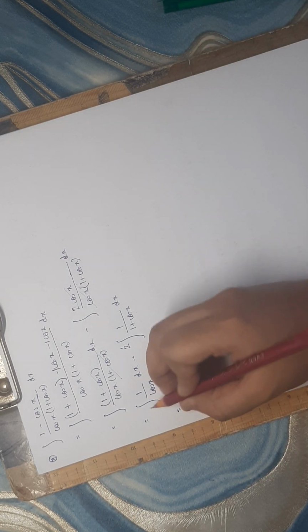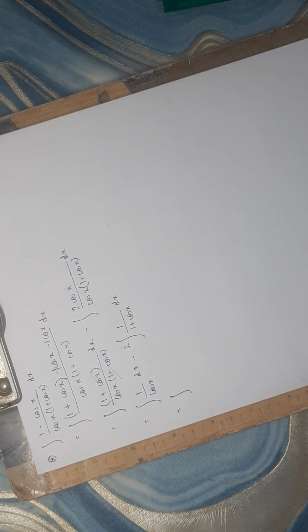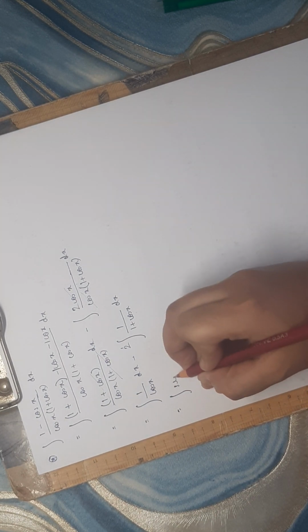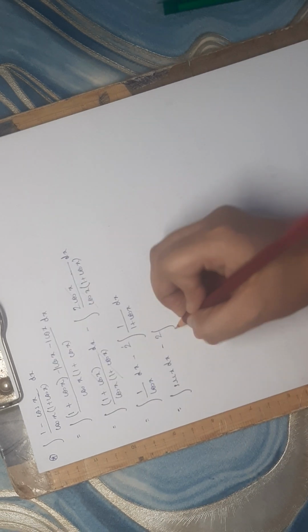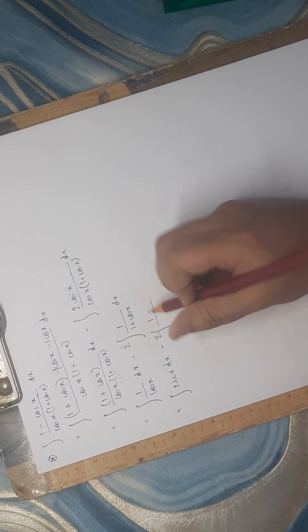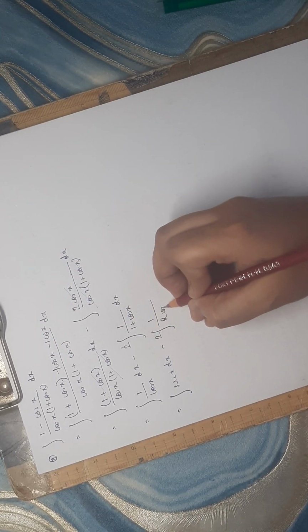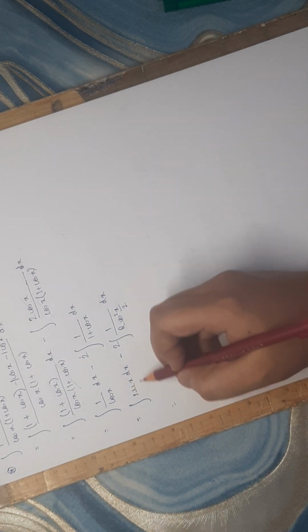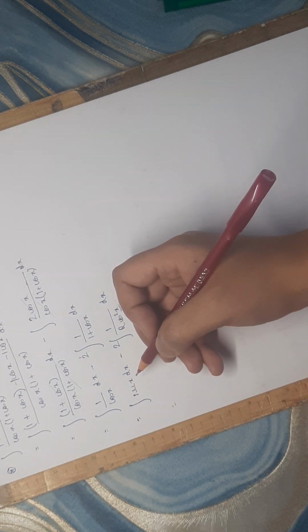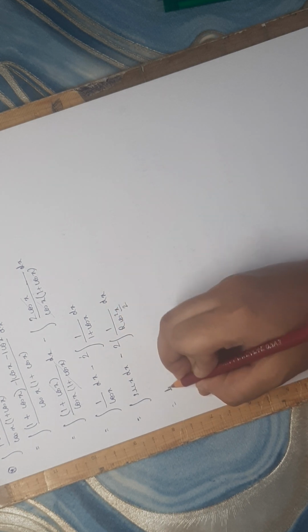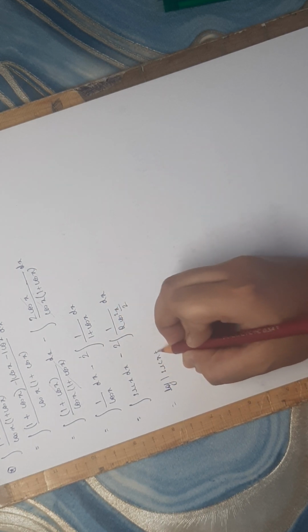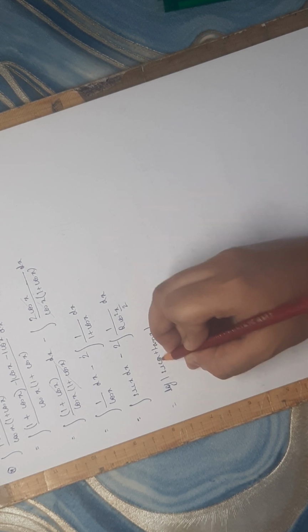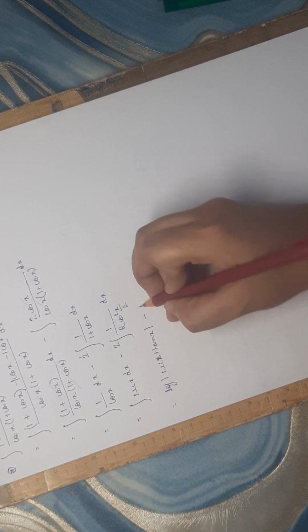I can write 1 by cos x as sec x, which is a trigonometric identity, and I can replace 1 plus cos x with 2 cos square x by 2. And finally we will be left with integration of sec x, as we have already done this formula before. It is nothing but log of sec x plus tan x.